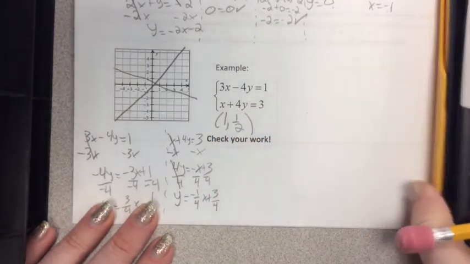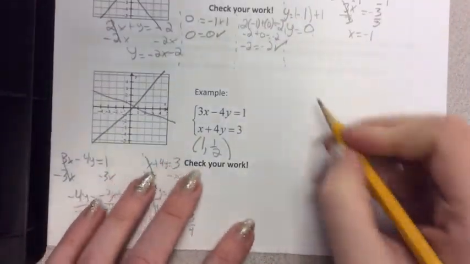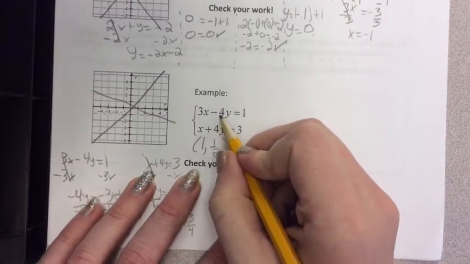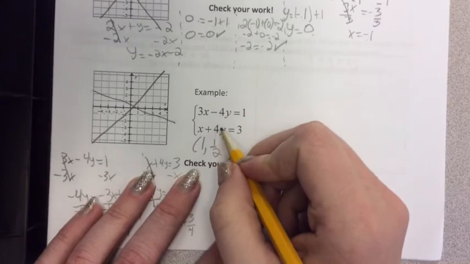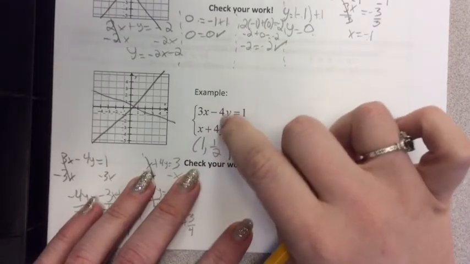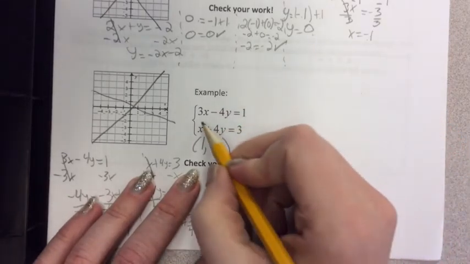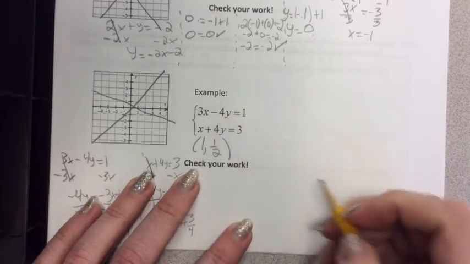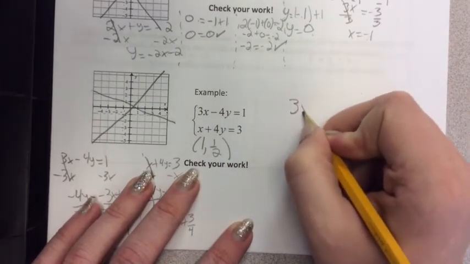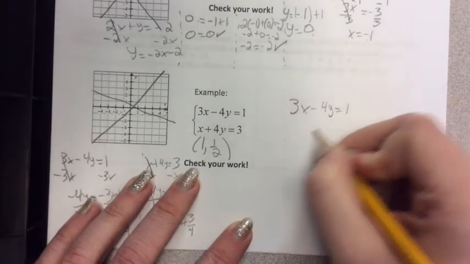Alright, so now let's see how to do it algebraically. So see here how I have a -4 and a +4? Those will eliminate, those will make 0, which is what you want. If you don't have a nice number like this, you're going to have to multiply this by something, or this by something, in order to make that elimination work. But here, they made it nice for us.